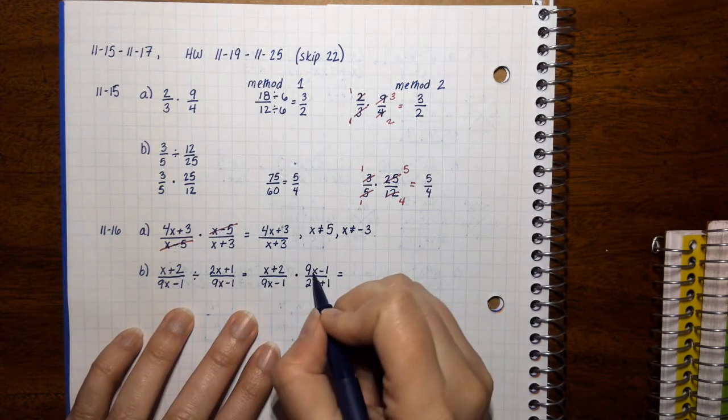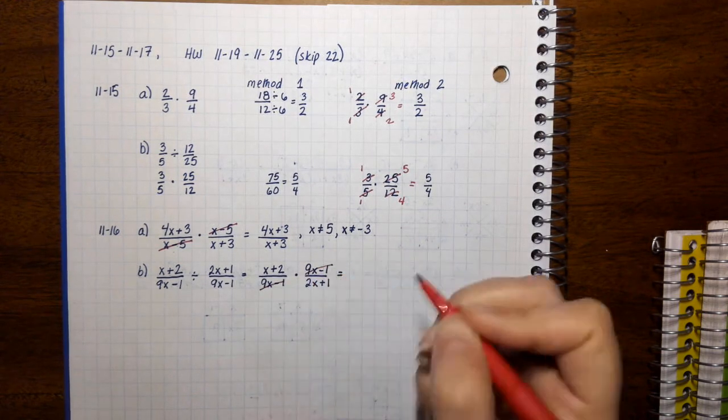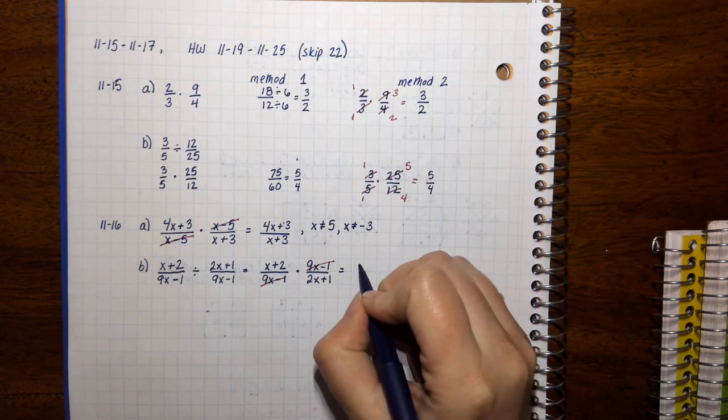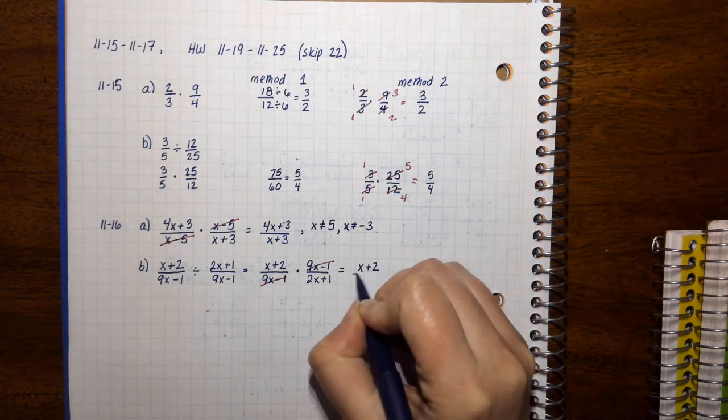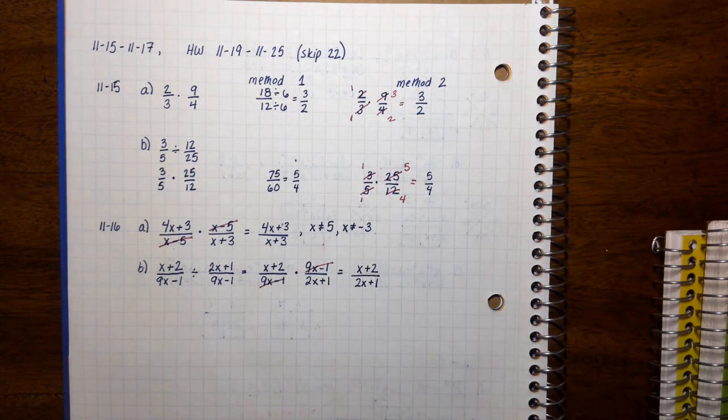Now, we have a giant 1 of 9x minus 1. Notice the flip is nice because it gave us 1 on the top and 1 on the bottom. And so I have x plus 2 over 2x plus 1.